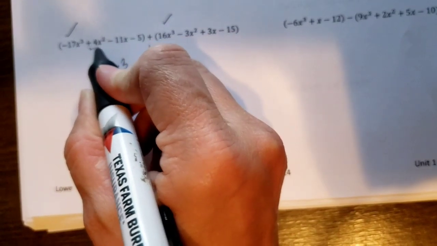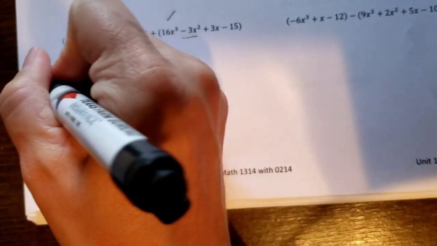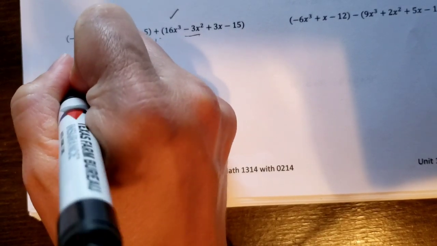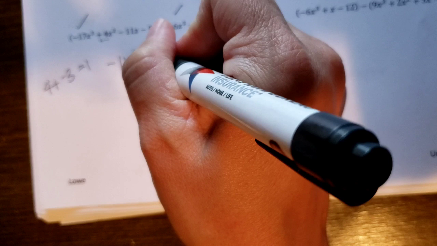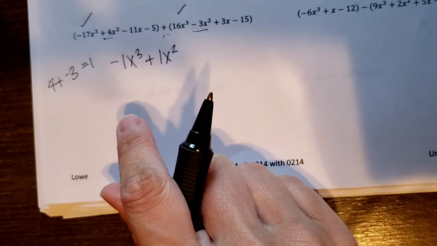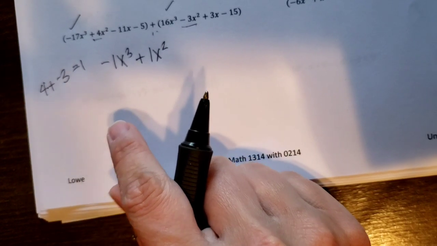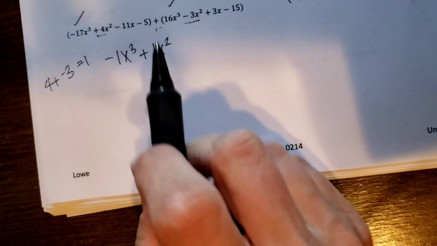Then you got your 4x squared plus negative 3. So 4 plus negative 3 is 1, so that's going to be 1x squared. And again, the ones that you see here are not necessary. It's kind of understood. If you don't have anything there, it's understood to be 1, okay?